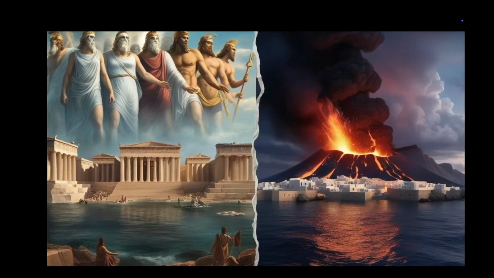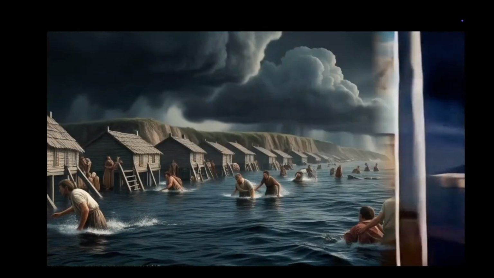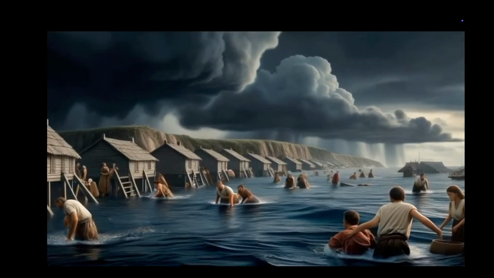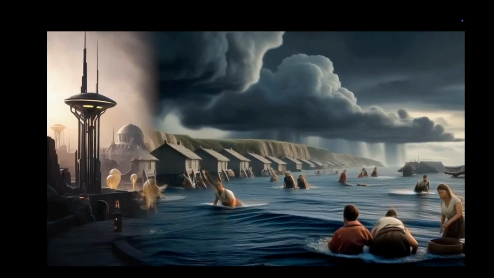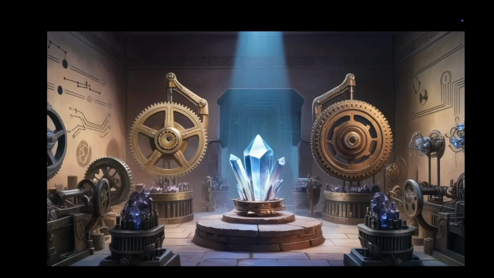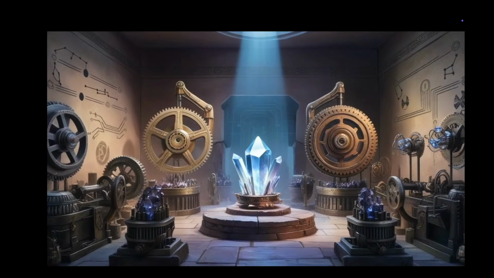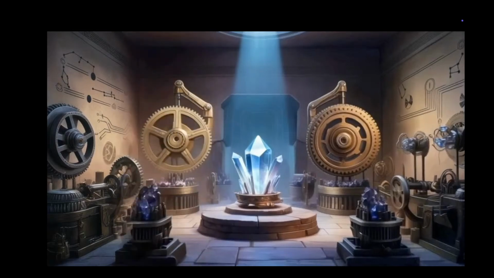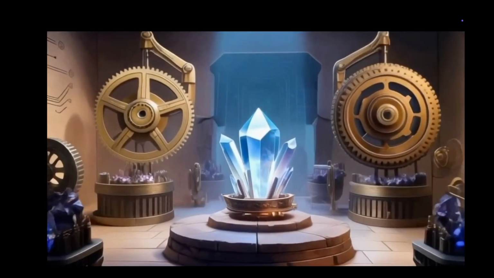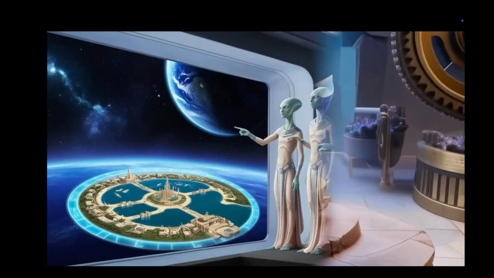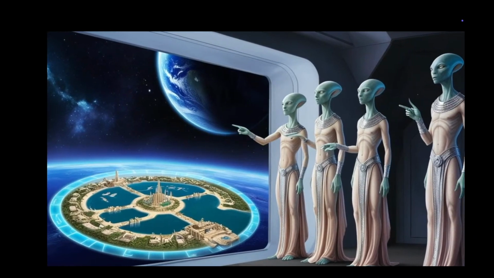Others believe it could have been based on real events, like the eruption of Santorini or the flooding of the Black Sea. And then there are the more outlandish theories. From extraterrestrial influences to advanced ancient technologies, the possibilities are endless. What do you think? Is Atlantis a lost civilization, a myth, or something even more mysterious?